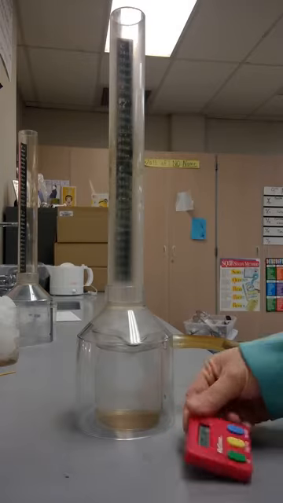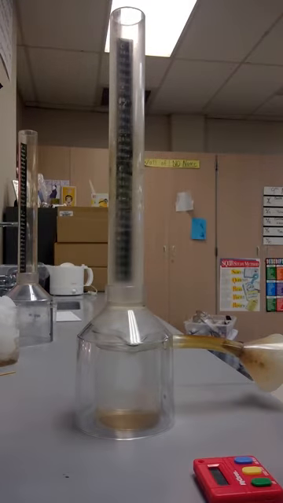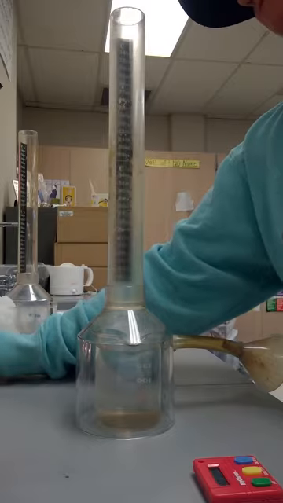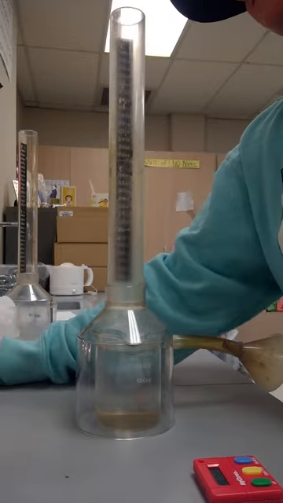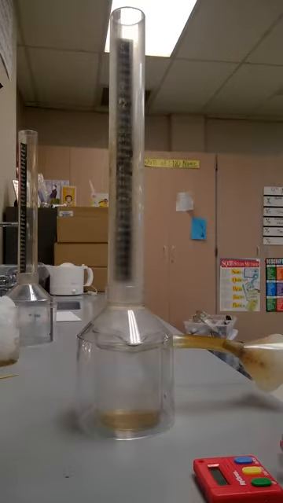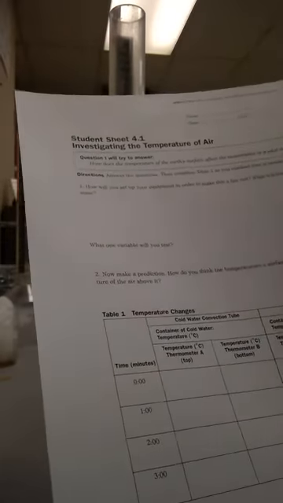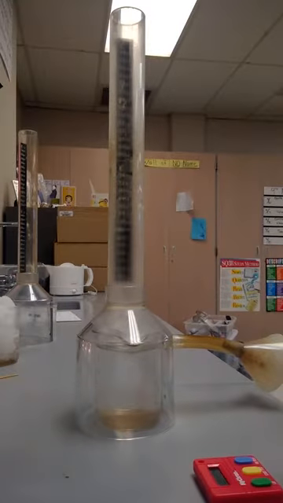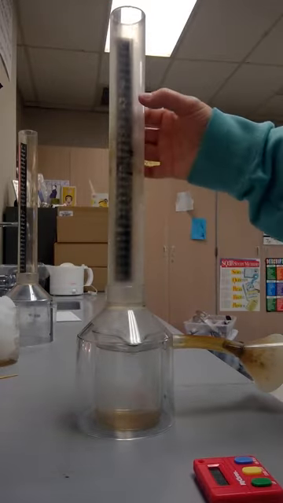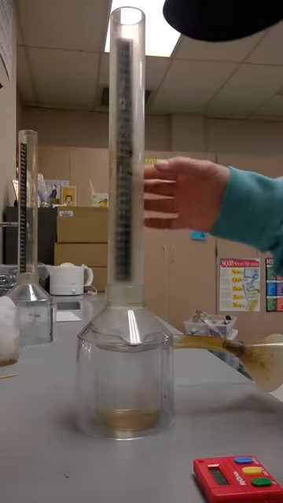So we're about 30 seconds in. And again, now we're going to be recording our information here under the hot side. So we have our 0 temperature, and that was 22 degrees. We're going to be recording the 1-minute temperature here in just a couple of seconds. So our 1-minute temperature for the upper is going to be, it looks like 25 degrees Celsius.